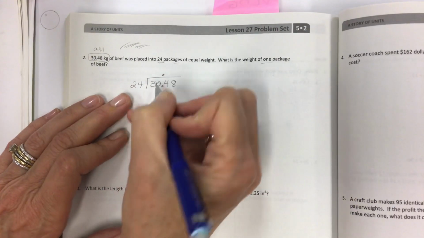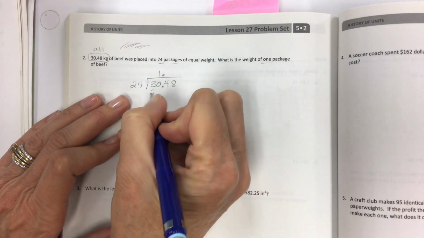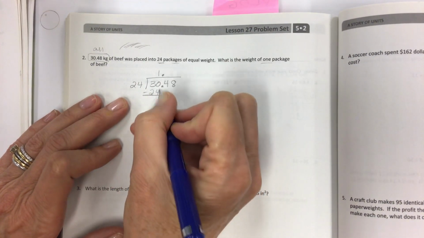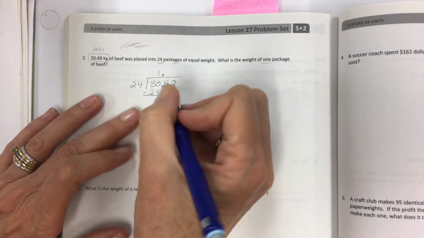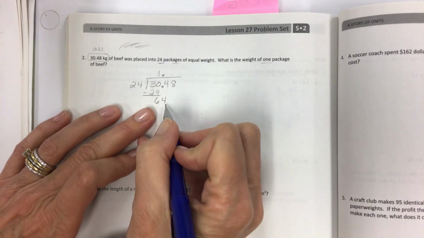Okay, so 30 divided by 24 is 1. I can fit a 24. And how many are left? 6. Continue by bringing down.